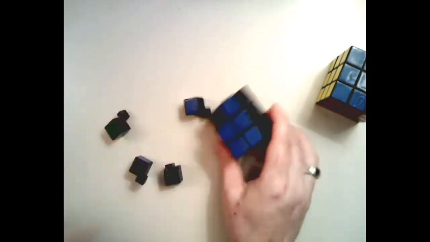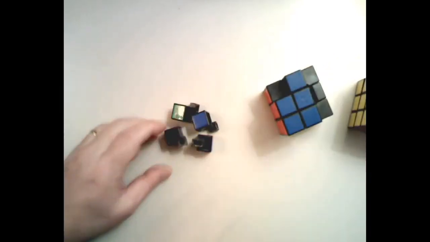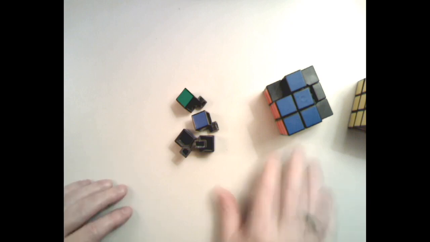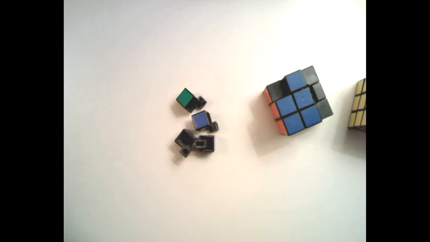Anyway, that gives us another puzzle by which we can use even and odd permutations in order to analyze the puzzle a little bit. Hope you found that interesting.